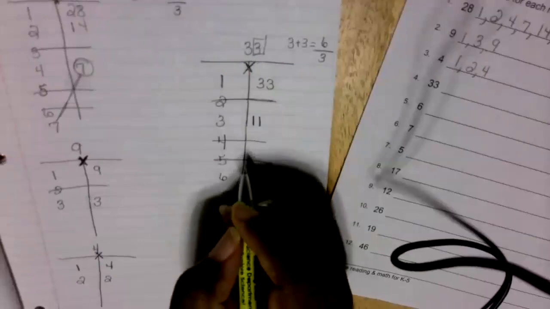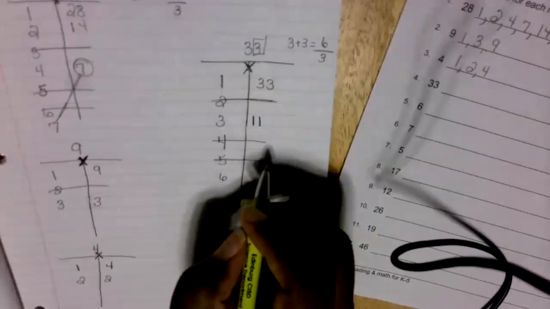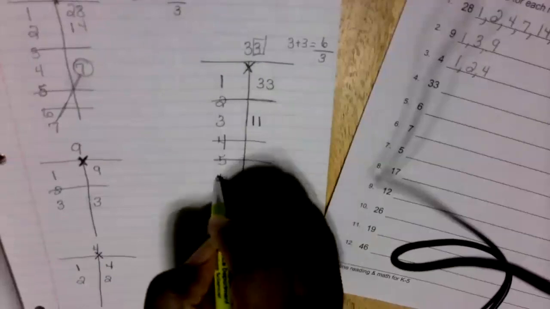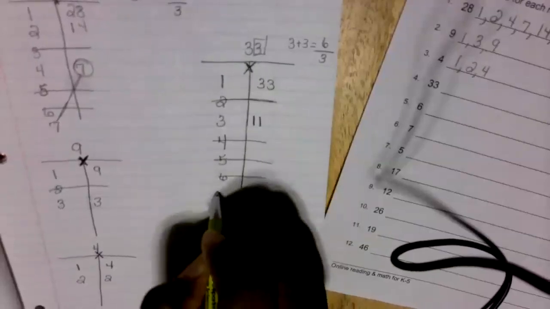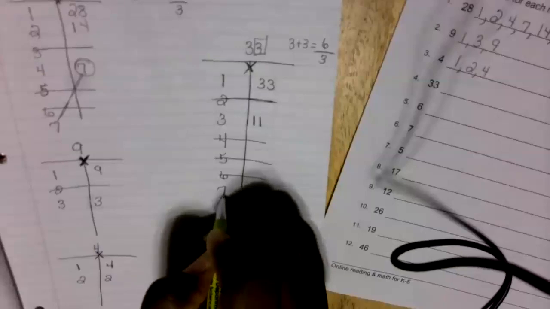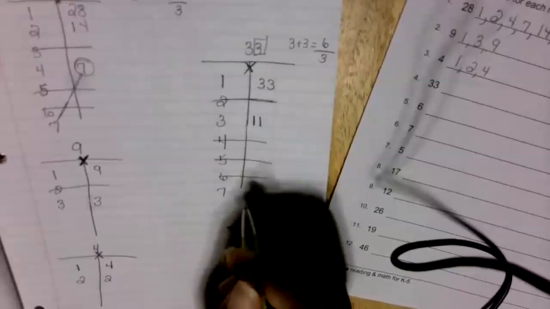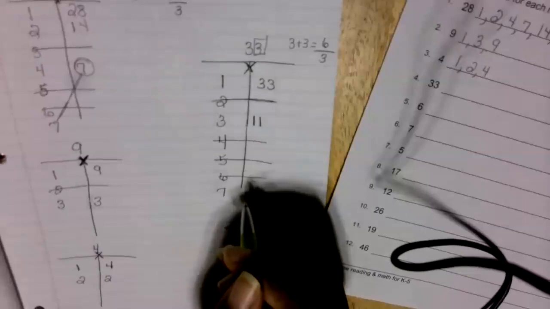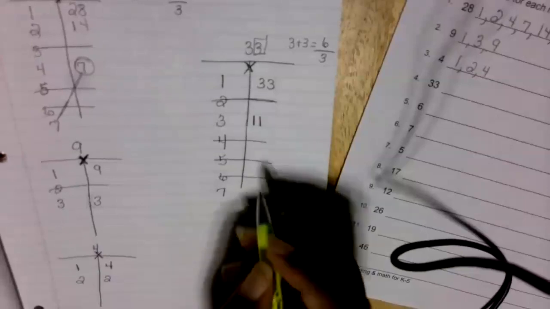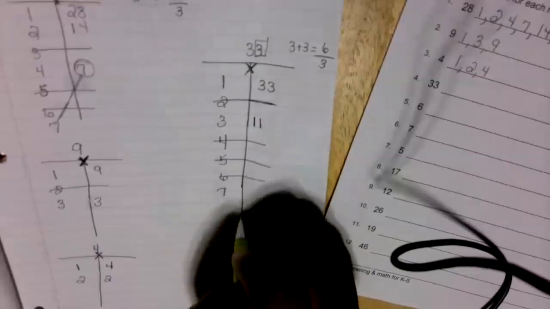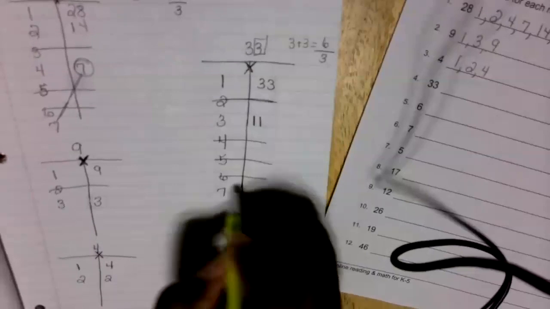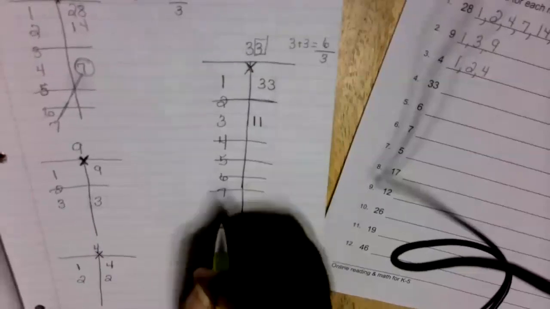So I hope you said 6 times 5 is 30, and 6 times 6 is 36. So 6 can't be a factor. Okay? Then guess what's next? 7. So again, 7 times 4 is 28. 7 times 5 is 35. So 7 can't be a factor.